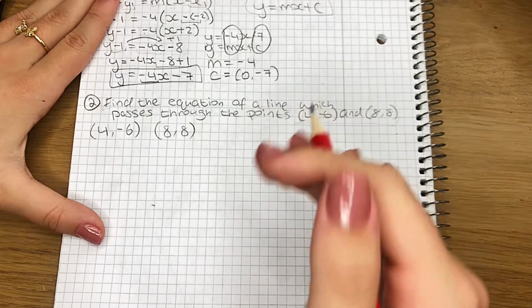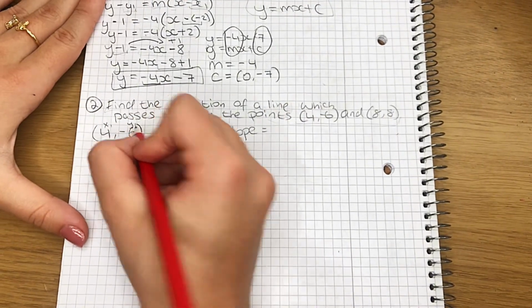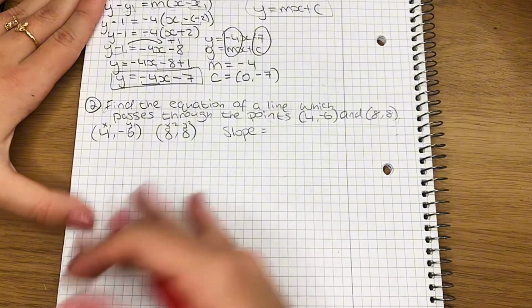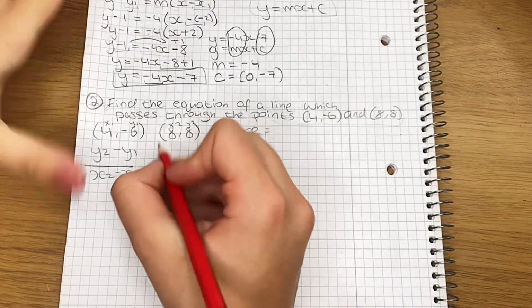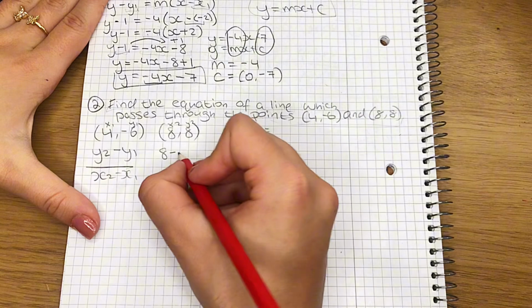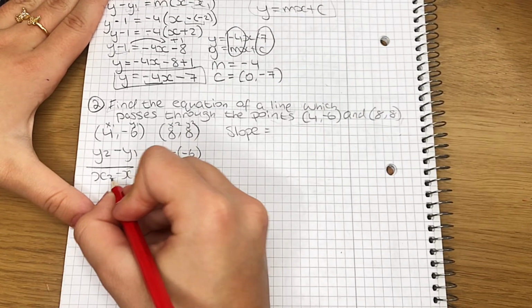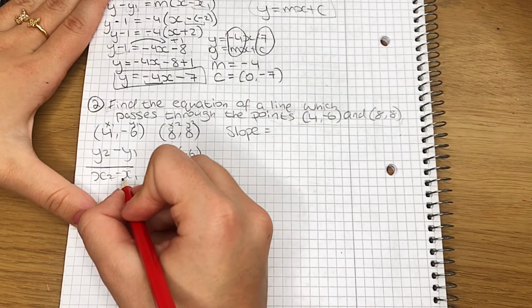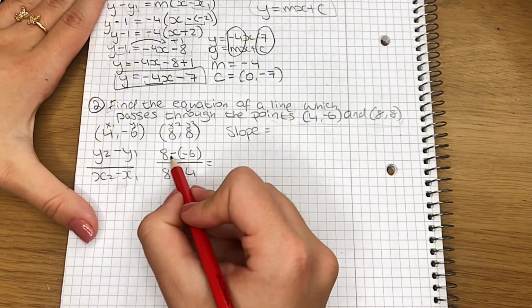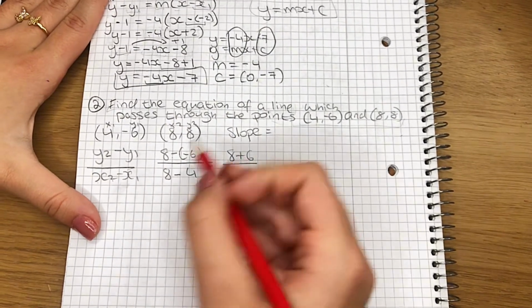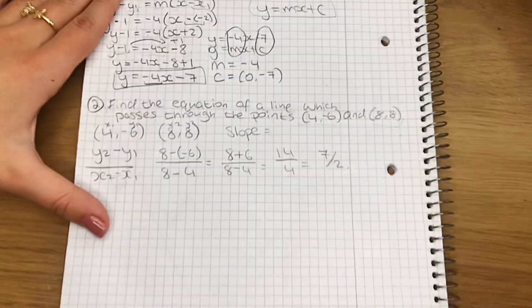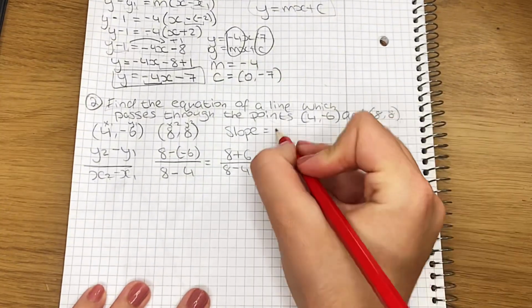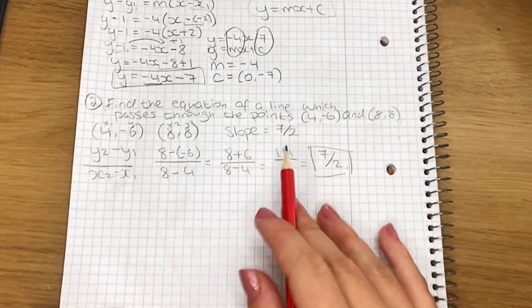So we are going to find our slope. So we're going to label x1, y1, x2, y2, and we're going to solve for our slope, which is, our formula is y2 take y1 all over x2 take x1. So y2 is 8, y1 is minus 6, we're going to put that in a bracket, all over x2 is 8, take x1 is 4. Going to simplify that. Like signs give a plus. And 8 take 4, so 14 over 4, and that just simplifies to 7 over 2. So our slope is 7 over 2. From these 2 points, that is our slope.